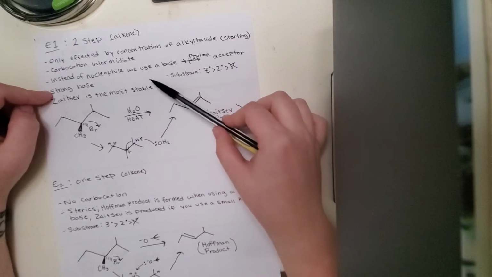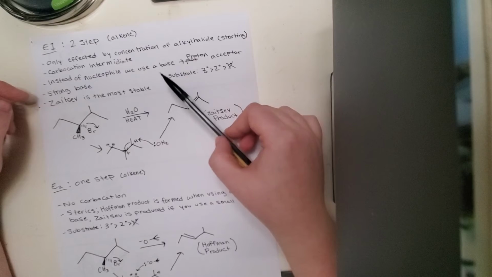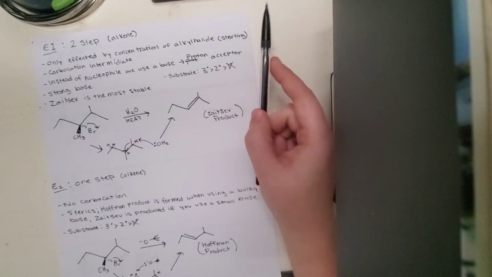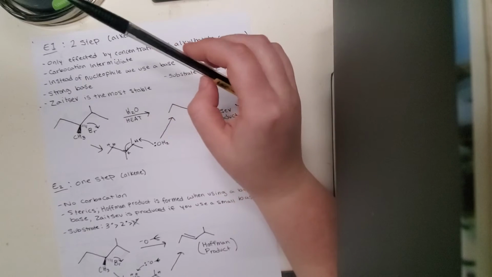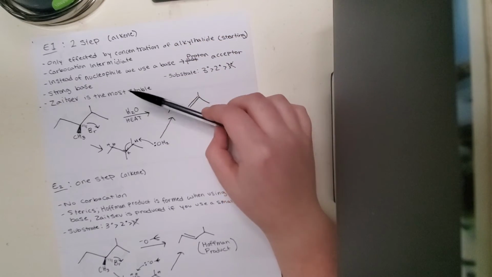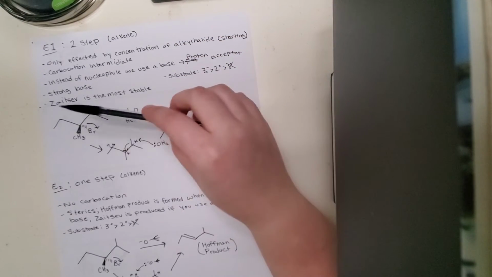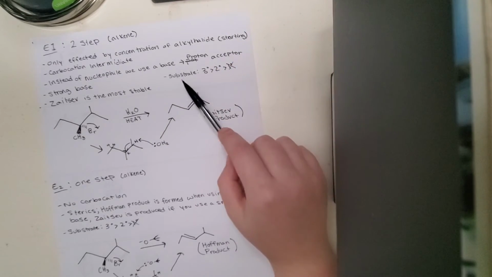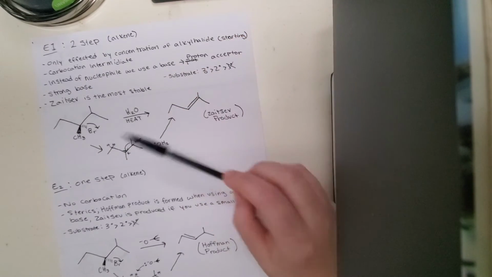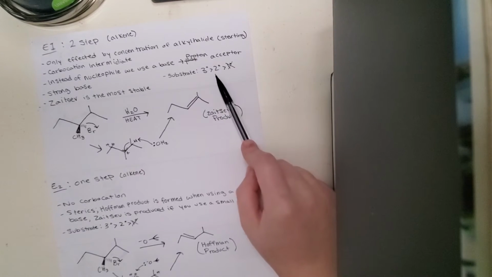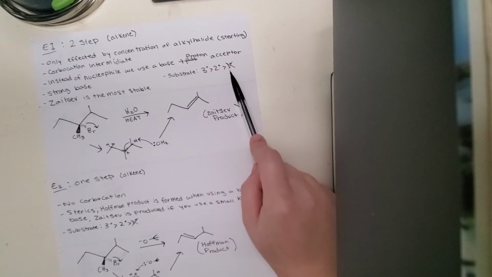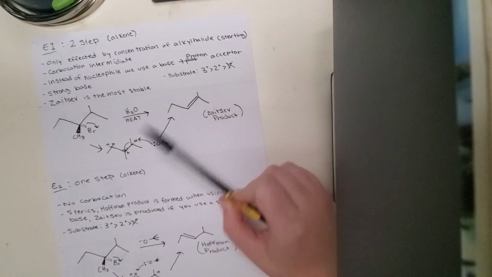So instead of a nucleophile, we use a base, which is a proton acceptor. So we need a strong base, and we'll see that the Zaitsev is the most stable, which is a Zaitsev product. Your substrates for both E1 and E2 are the tertiary, secondary, and primary, but you'll never see a primary for E1 or E2.